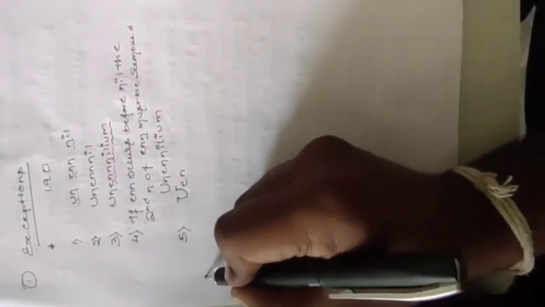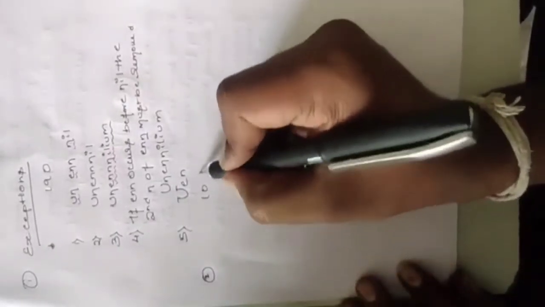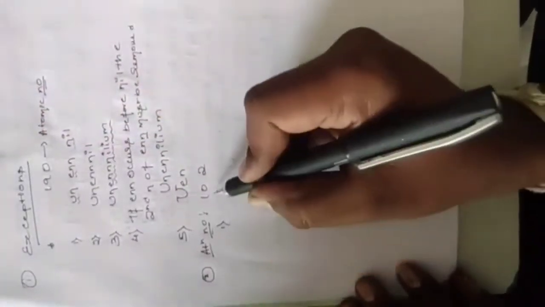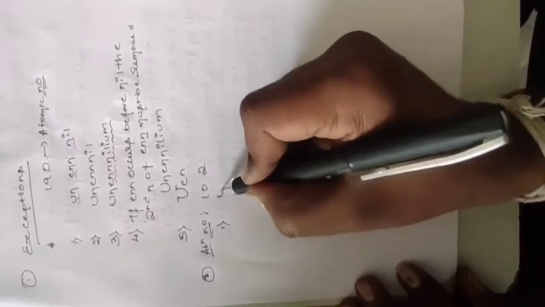Second, we will go to the second atomic number, that is 102. Similarly, the first rule: for 1, what will we get? Un.